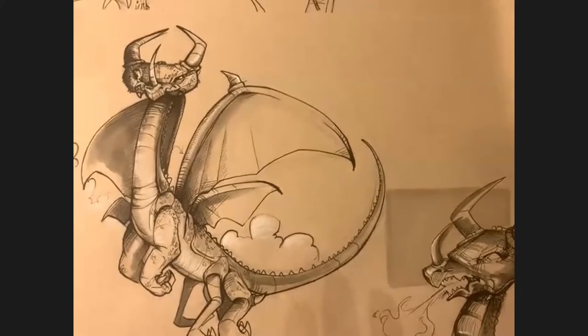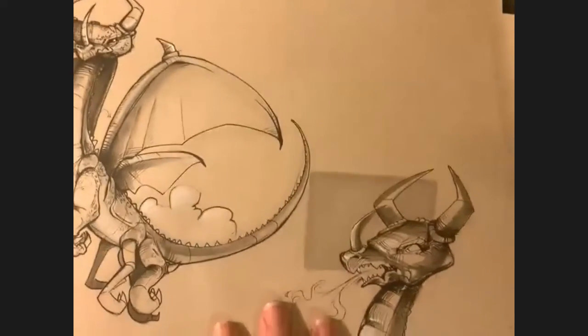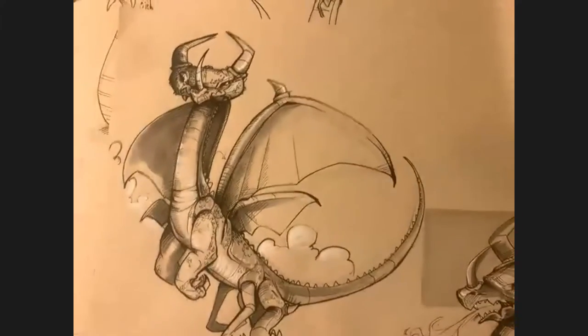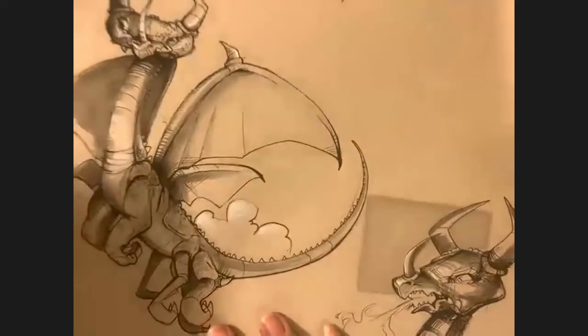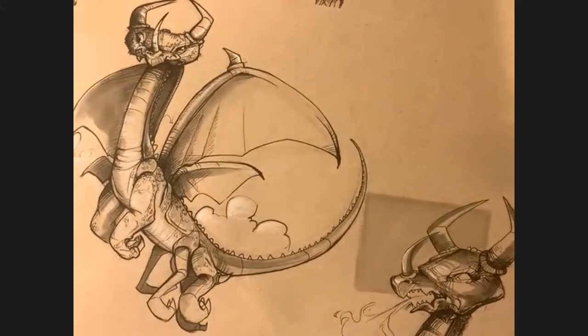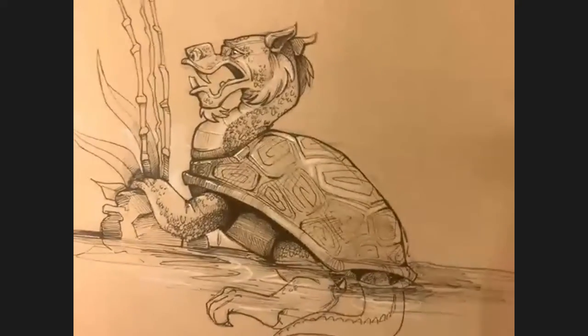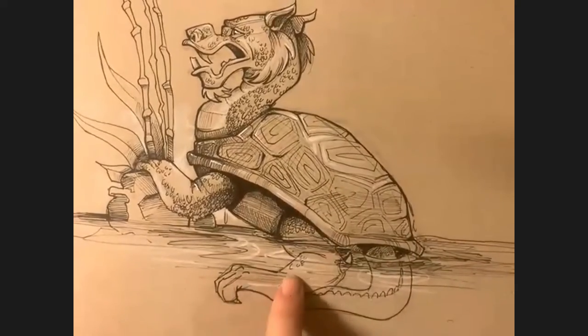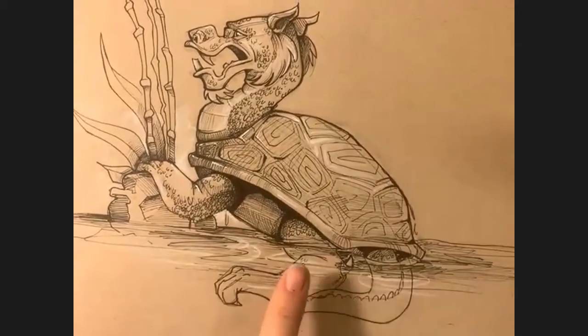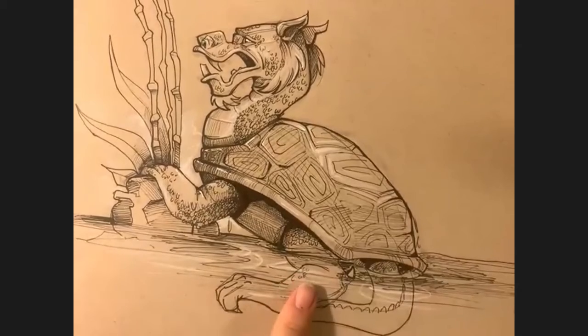I don't know what I'm going to do for next week. I haven't figured that out yet. But you can do crazy stuff. You can do mixed up characters. Here's one. Here's another one. This is a dragon and a turtle. And I forget what I used for the feet. I think it was a lizard, Komodo dragon or something.